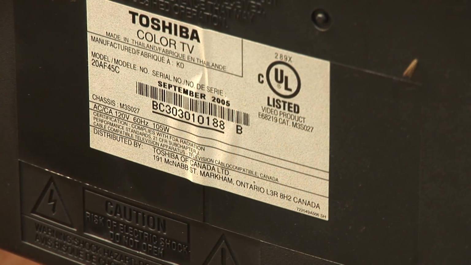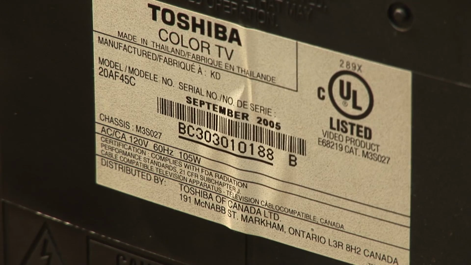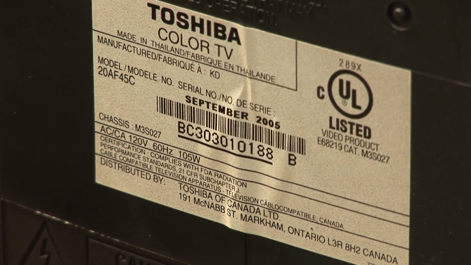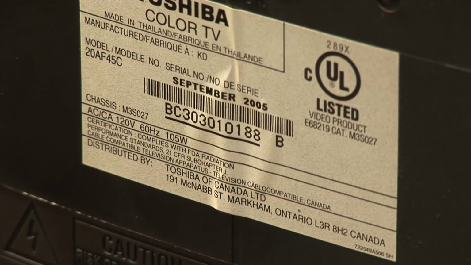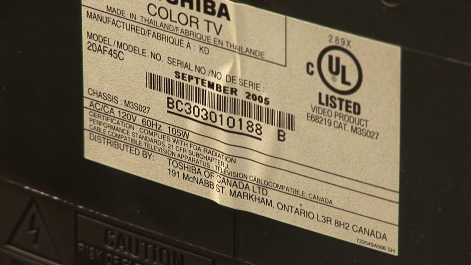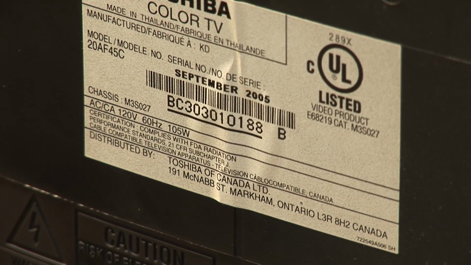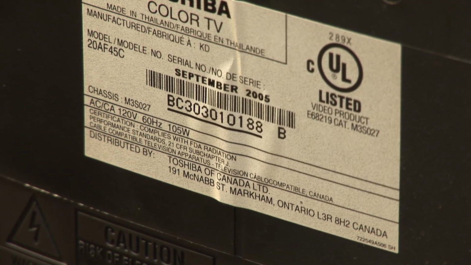For the record, this is a Toshiba. It was manufactured in 2005, so this would have been right near the end of the CRT era. It's a 10-year-old TV now, 11 years old. Hey, it's still got a great picture. I found this set at the side of the road. The only reason I'm going to hang on to a set like this is I use these types of TVs for my security cameras, just for monitoring my cameras.